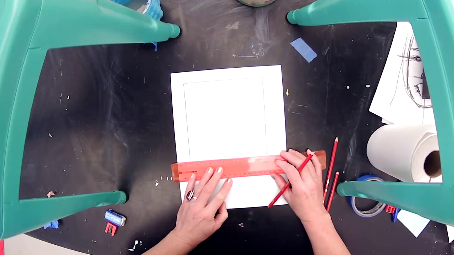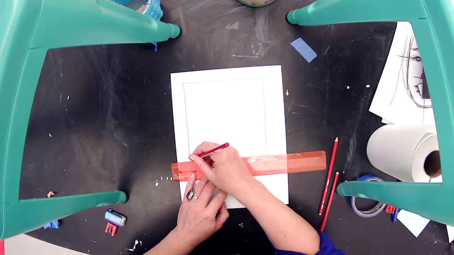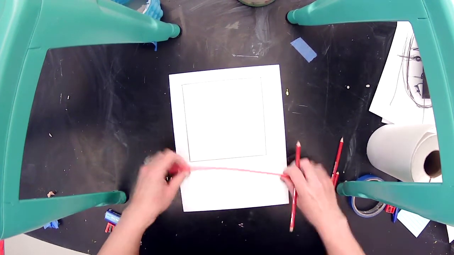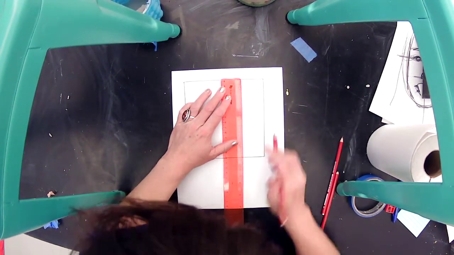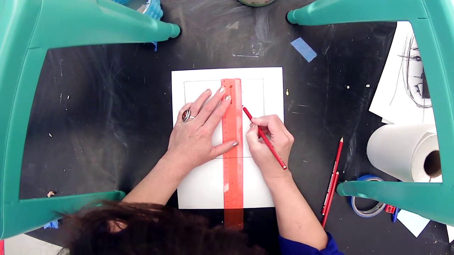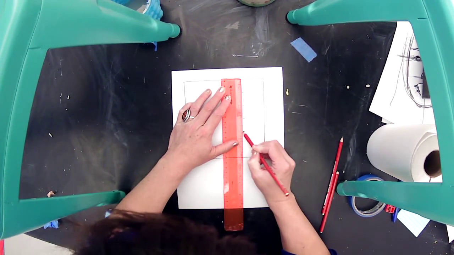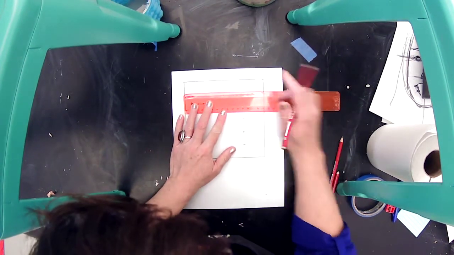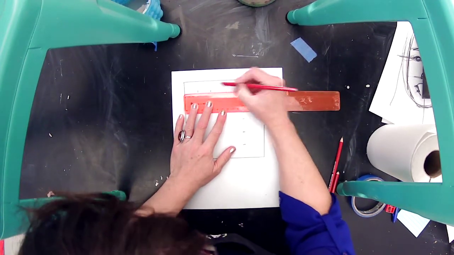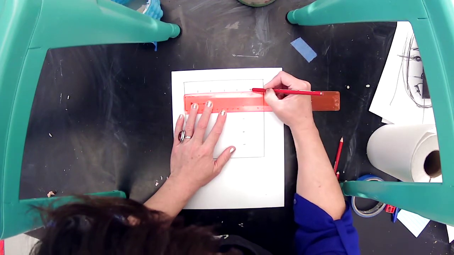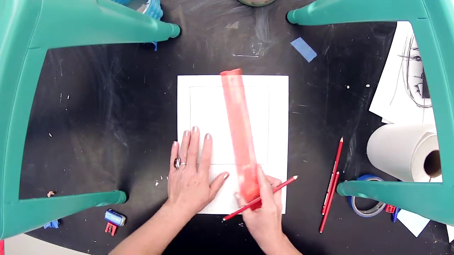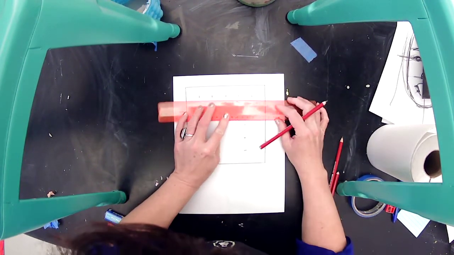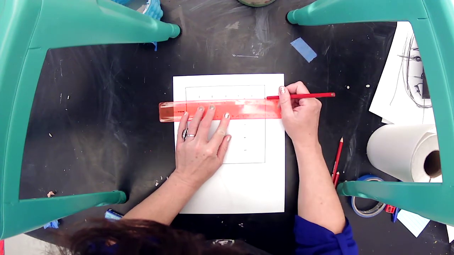And I'm going to close off my box here. And then I'm going to make markings here. So every inch I'm going to put a mark. 3, 4, 5, 6. And then every inch I'm going to put a mark this way too. 1, 2, 3, 4. So I'm creating a grid. So I think I'll start with these lines.